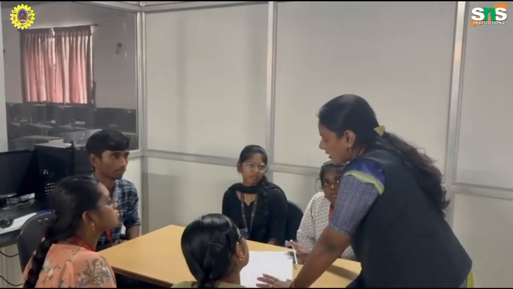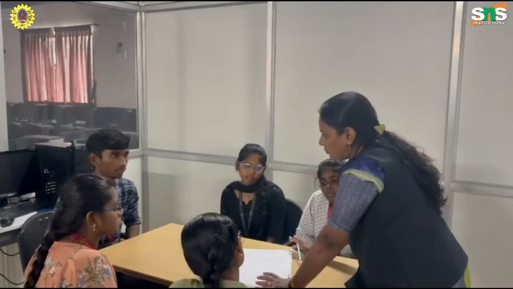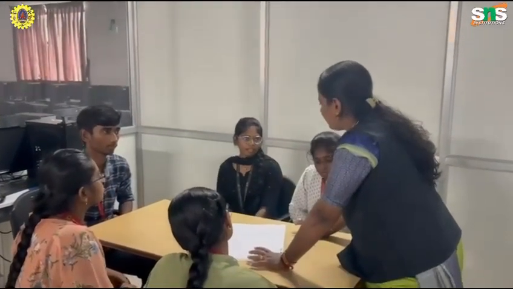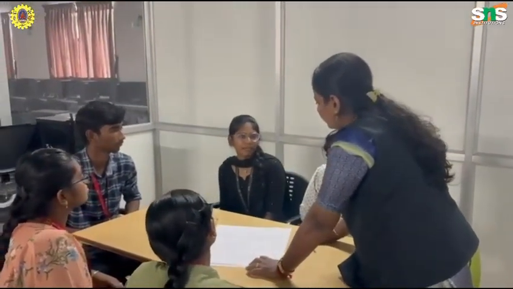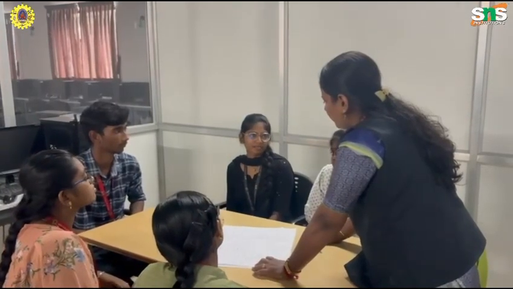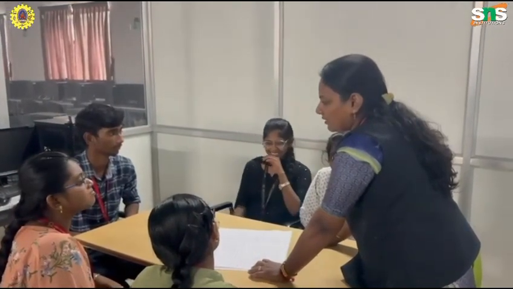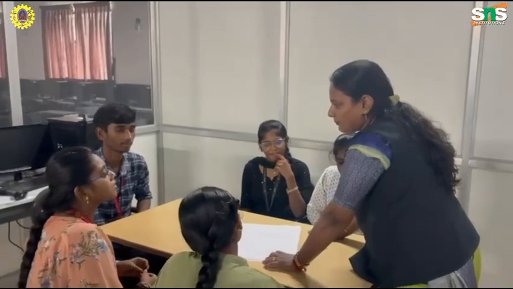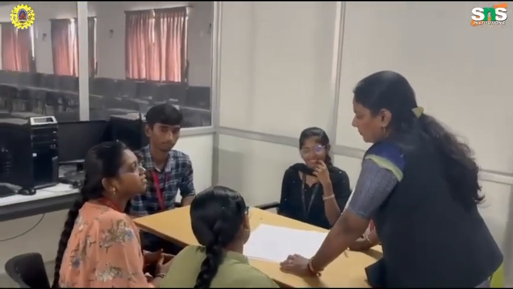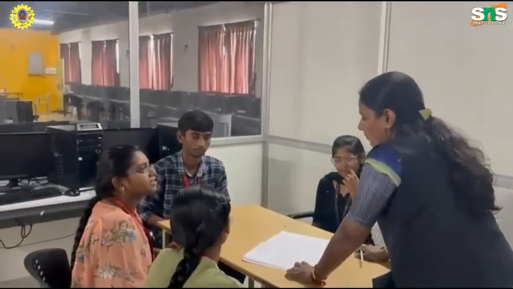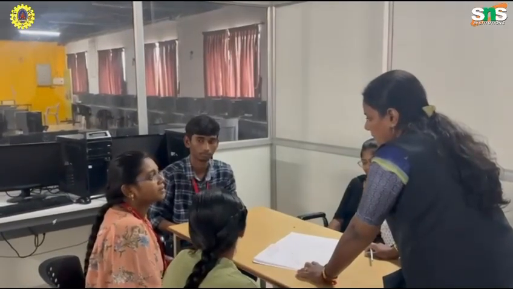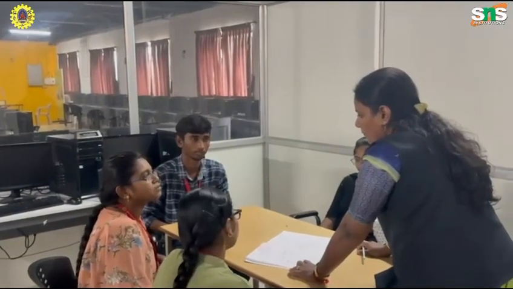This is access modifiers. There are 4 types of access modifiers. Can you please explain the types of access modifiers? Public, private, protected, and default. Okay. Then what is public? There are many packages in Java. If we have to access the variables from one package to another package, we can use public access.